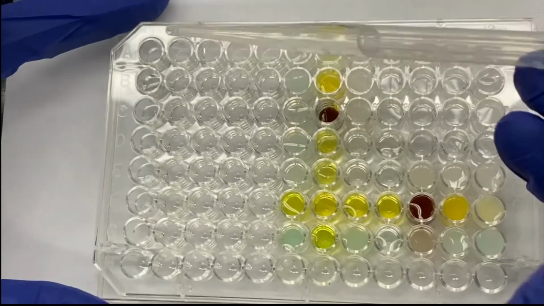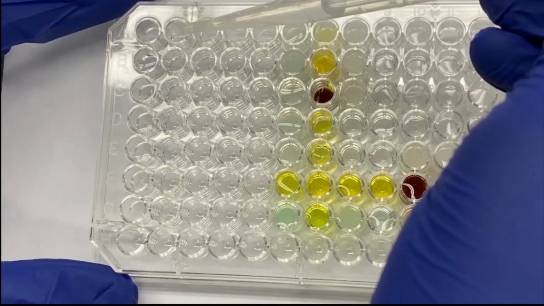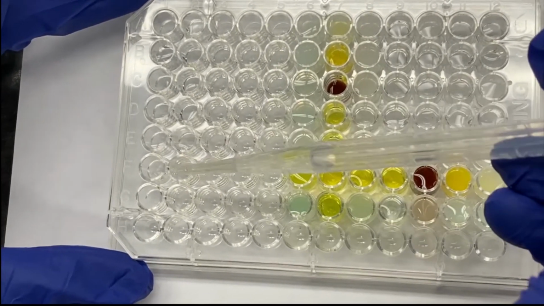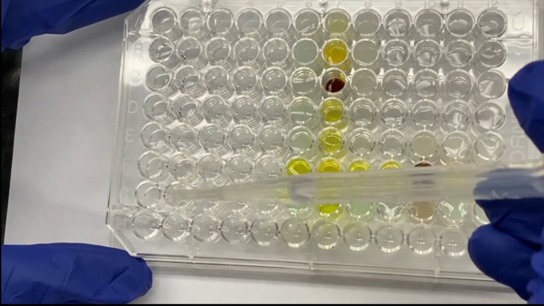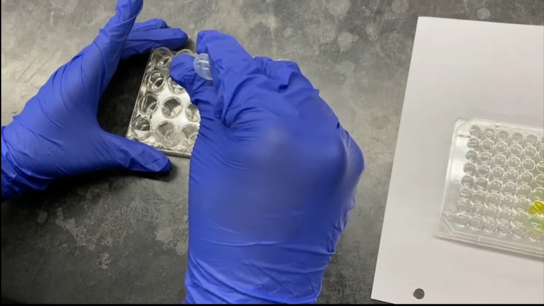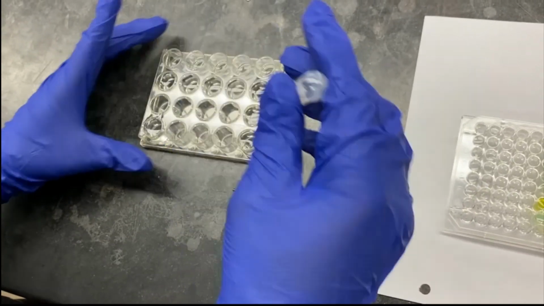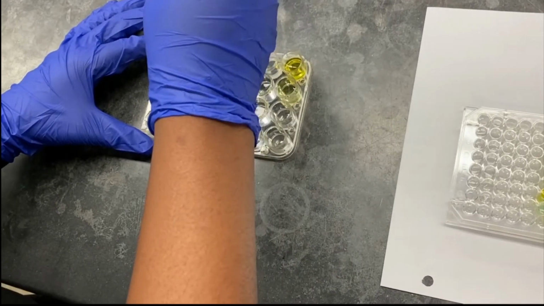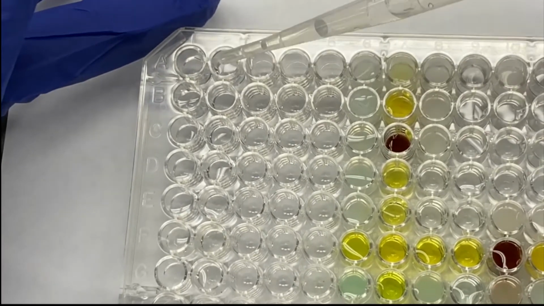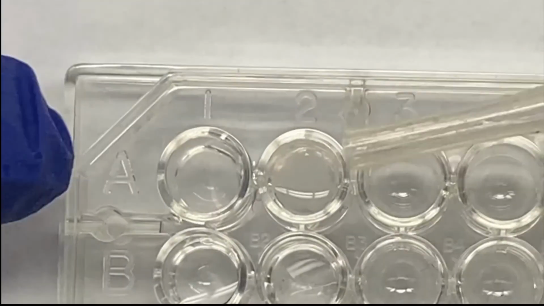This time the unknown 2 is going in A2 all the way to G2. Then I'll clean as well. So the last set of steps would be to add my BaCl2, both to unknown 1 and unknown 2. Okay, unknown 1 doesn't form a precipitate, unknown 2 forms a precipitate.